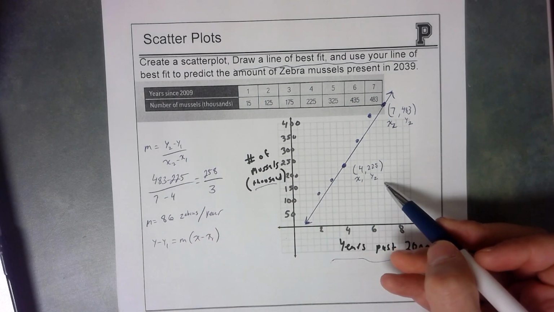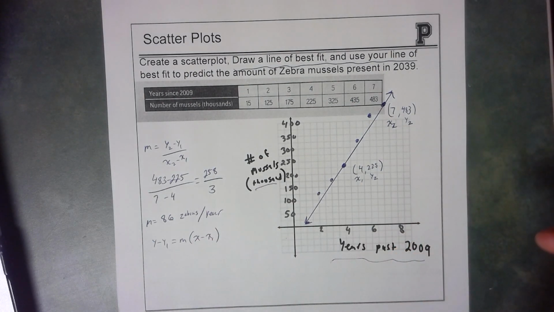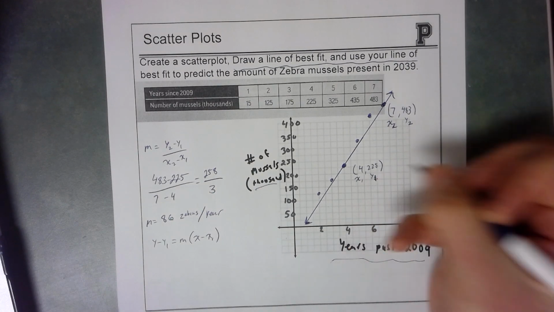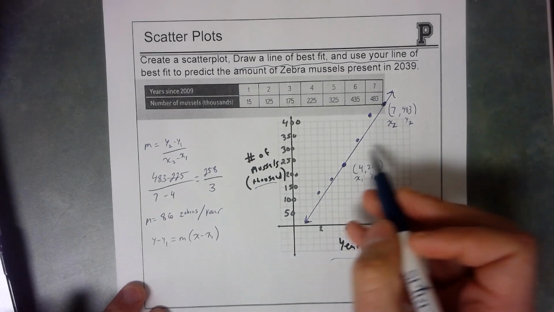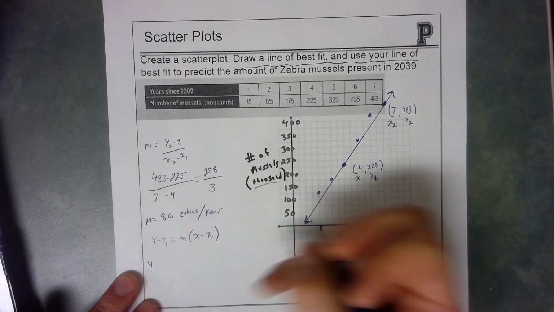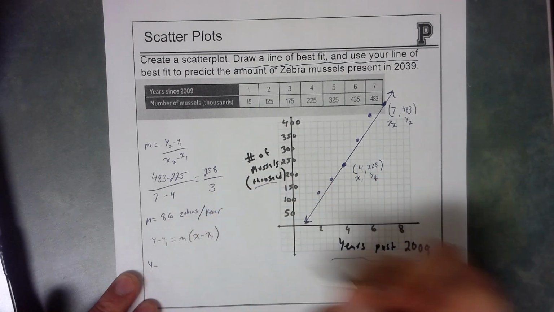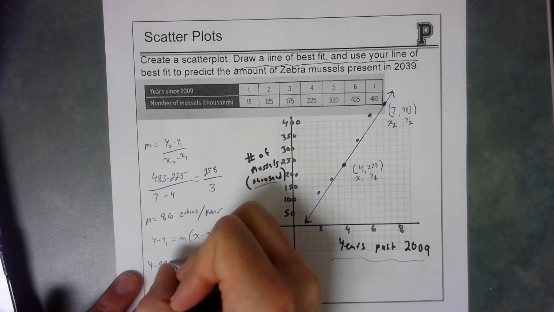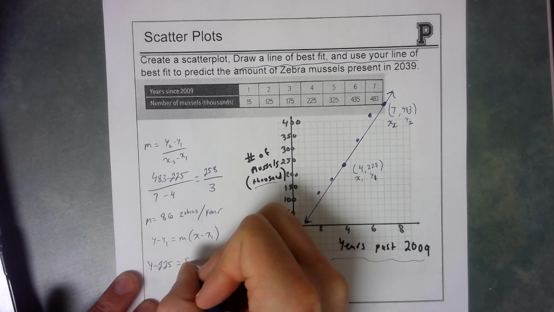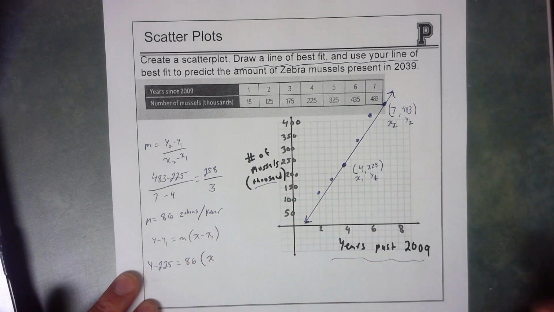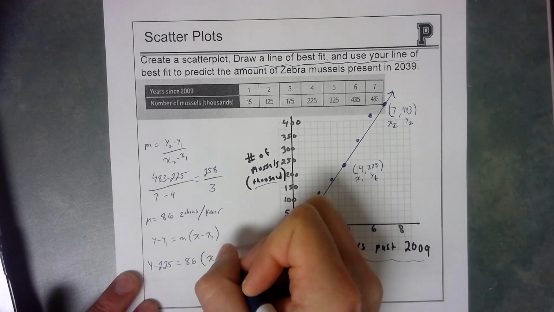Choose one of your coordinates here to use as x1 and y1. I'm going to plug in 4 and 225. So this is going to read y minus 225 equals my 86 times x minus 4.